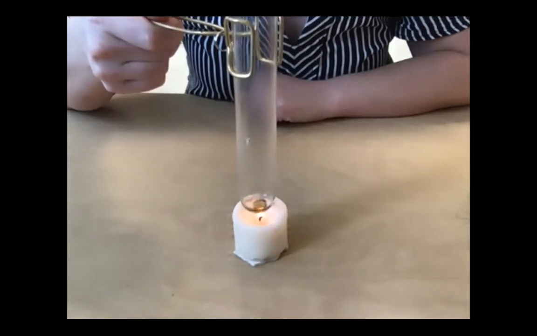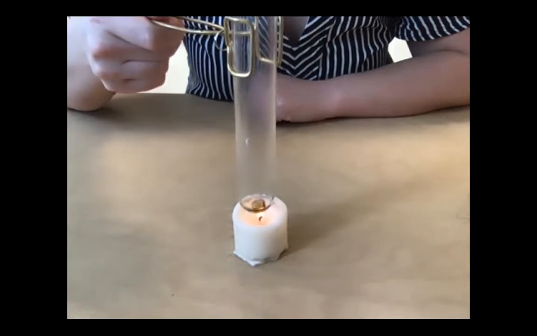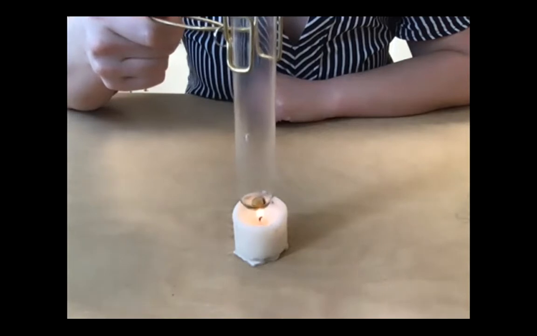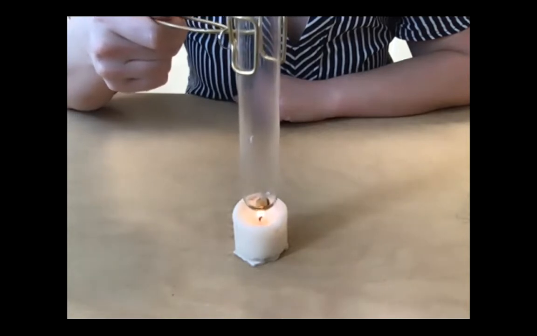So I don't know if you can see, but the oil is starting to bubble up. It's getting hot. Don't know if you can hear, but we can actually hear the bubbles as well.